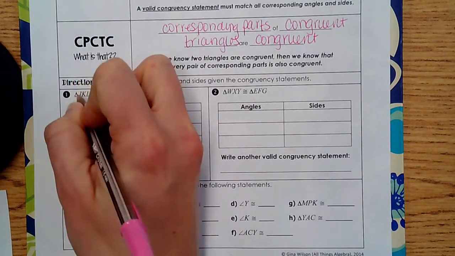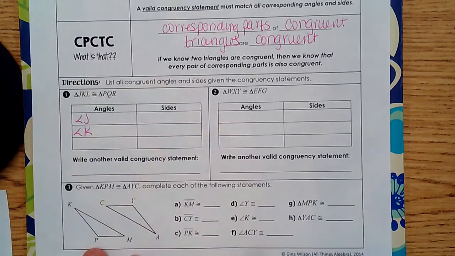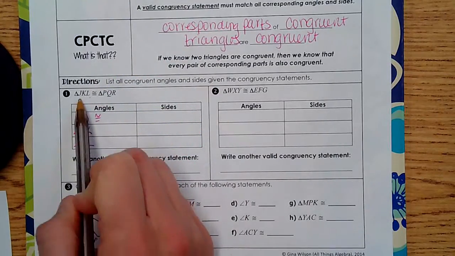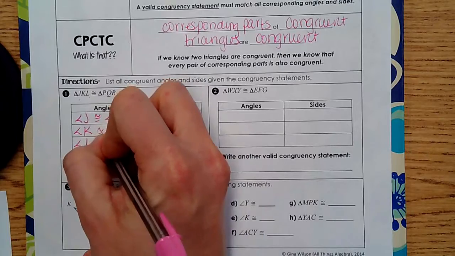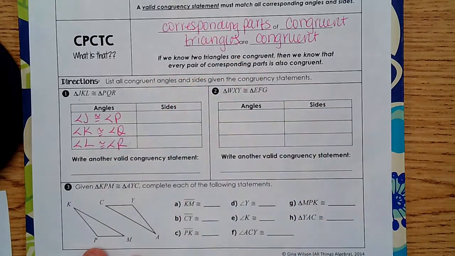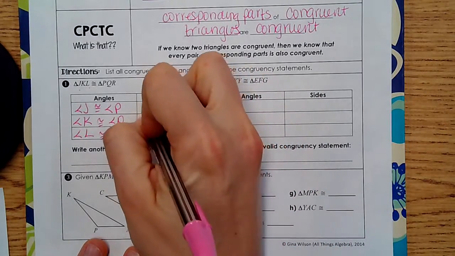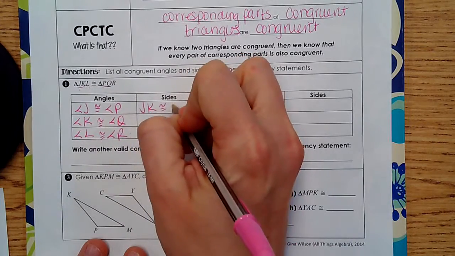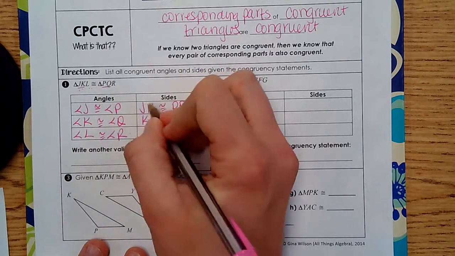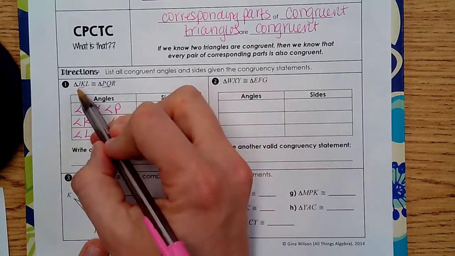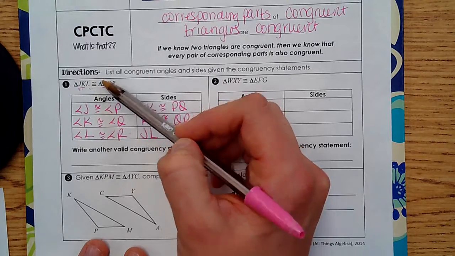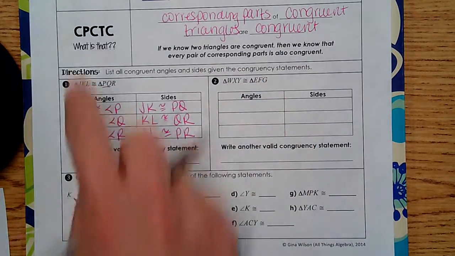So the angles, I'm going to go in this order. Angle J is going to be congruent to something, angle K is going to be congruent to something, and angle L is going to be congruent to something. Angle J is going to be congruent to, well, first to first, angle P. Angle K is congruent to angle Q, and then angle L must be congruent to angle R. JKL, PQR. We maintain that same order. Now the sides. JK, this first side here, is going to be congruent to PQ. KL is congruent to QR. And then finally, JL or LJ, doesn't matter, JL is going to be congruent to, so first and last is congruent to first and last, PR. So those are all the angles, those are all the sides.